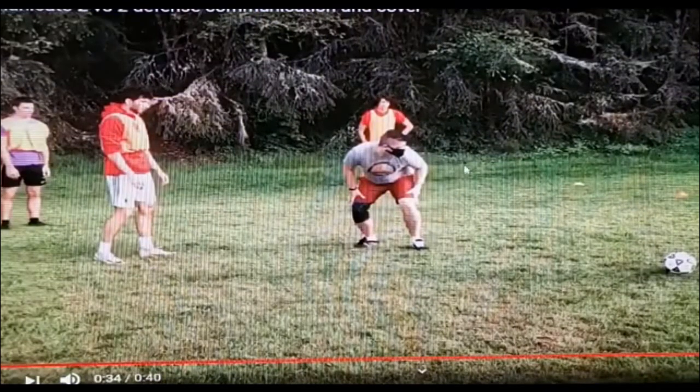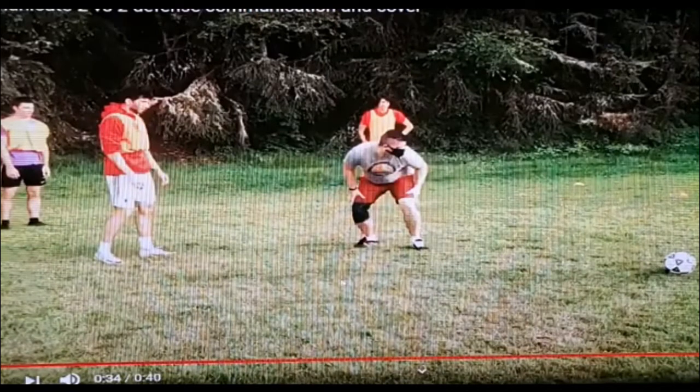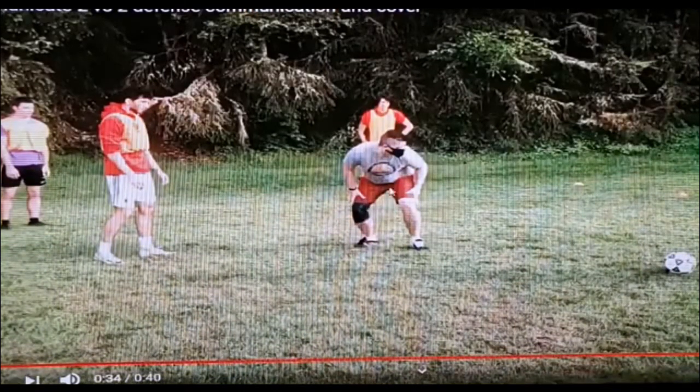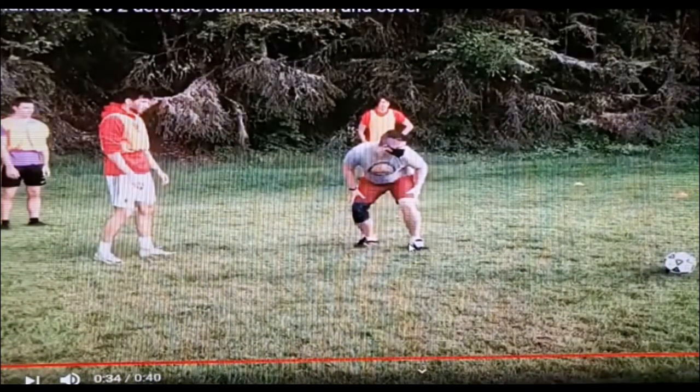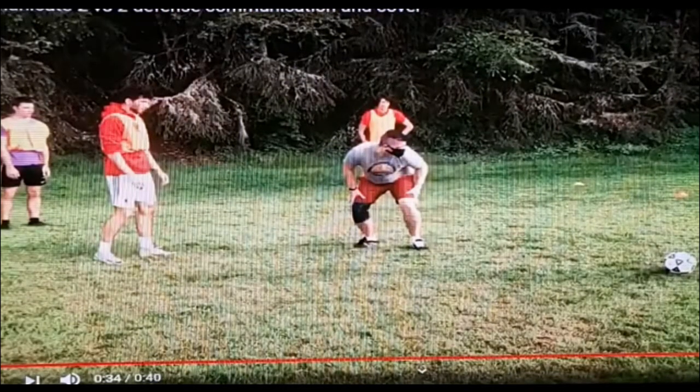So if he beats me this way, I'm still running that way. If he goes that way, I'm going to be able to move forward. If I steal it, I'm going to be able to move forward, but sideways, low, ready. If you stand tall, you're going to be an easy target to beat. Do you understand?